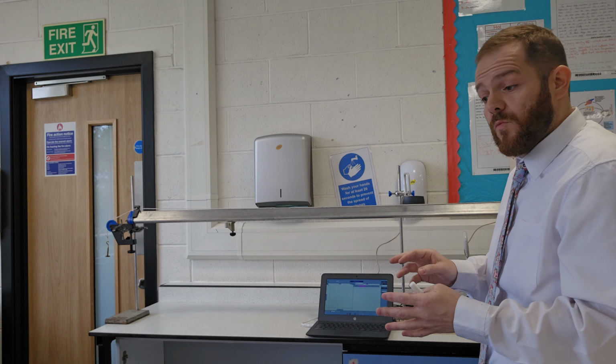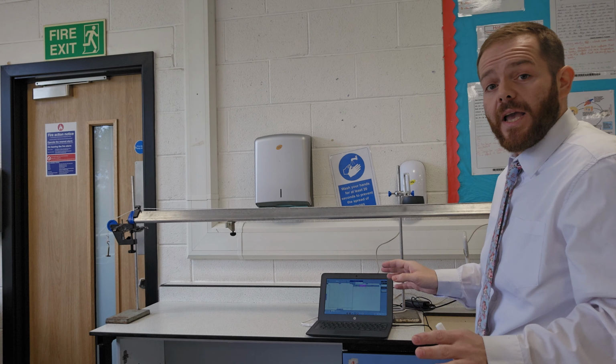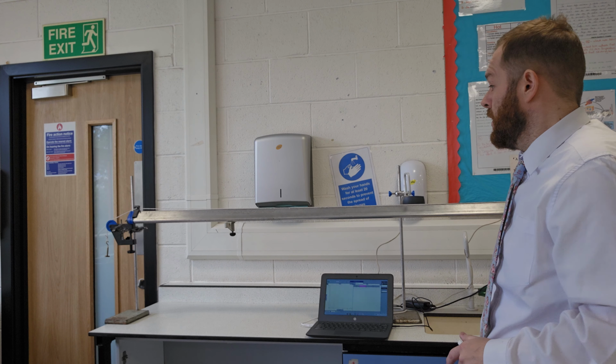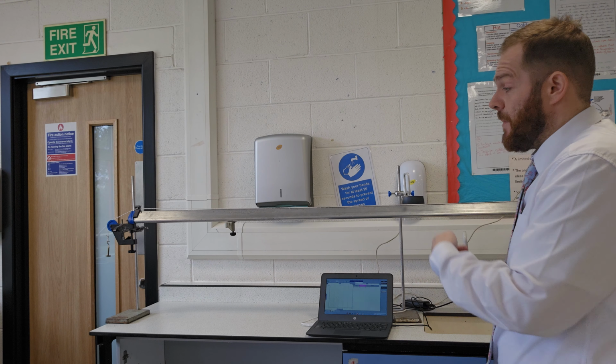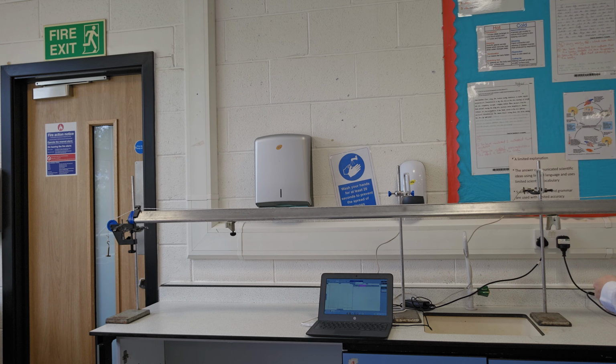Okay, so I'm changing one thing, I'm measuring one thing, and I'm keeping everything else the same. The mass is a control variable. Okay, so I do that each time. Every time I want to change the force, I just take a mass off here. I'll show you what I mean.